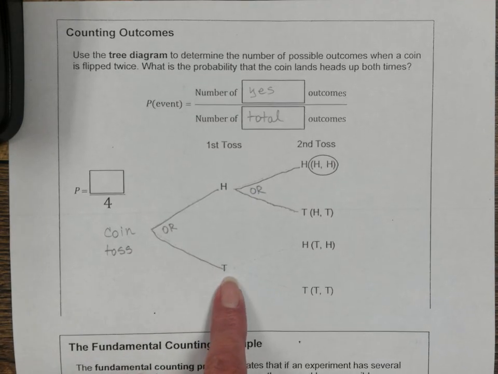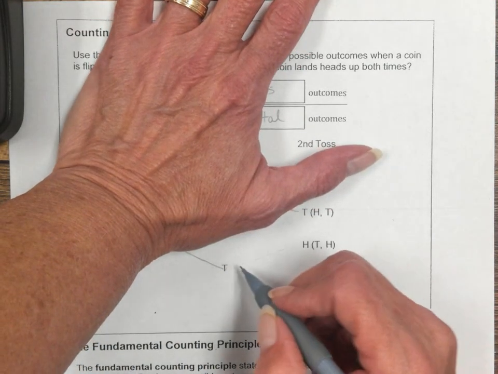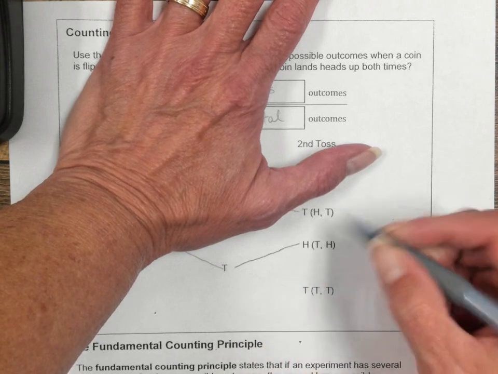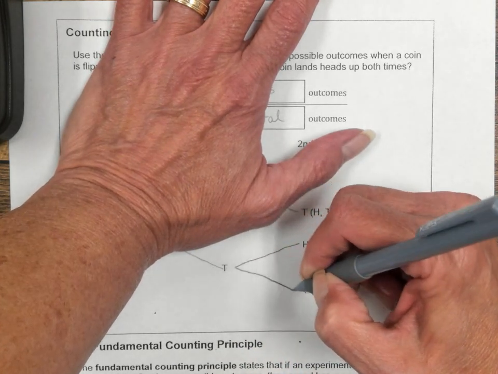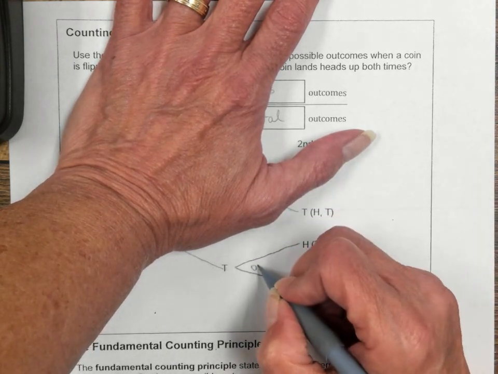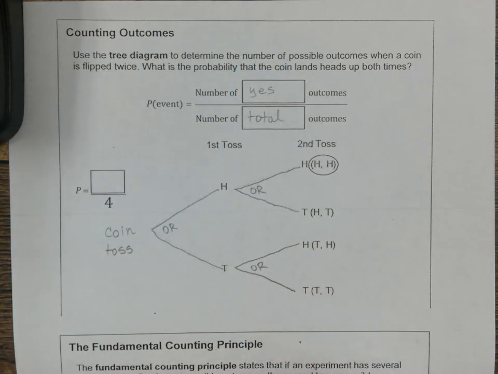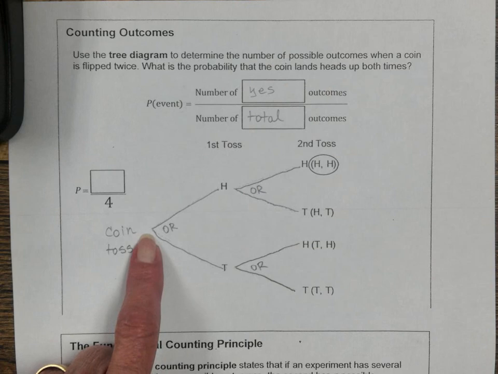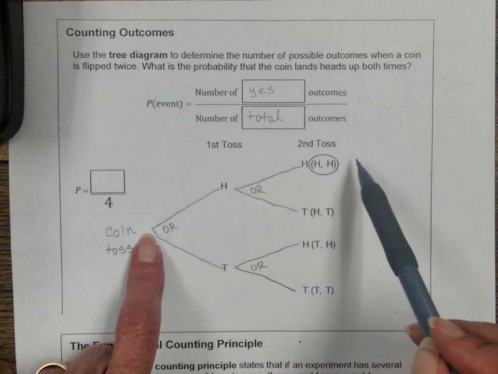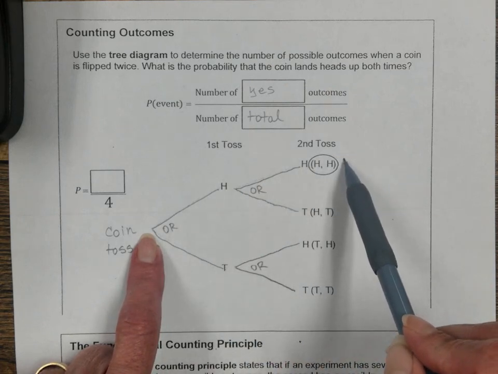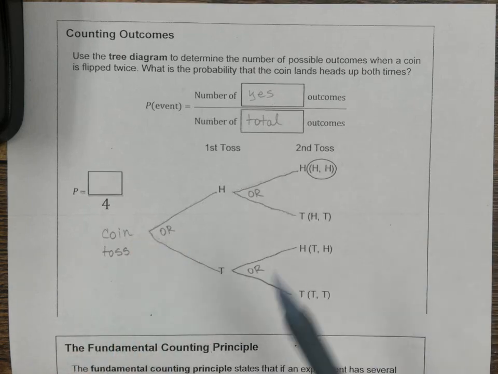But what if they came up tails on my first toss? Well, my second toss would still give me the option of heads or tails. Okay? And what we're going to do is start at the origin and follow that tree to the end.